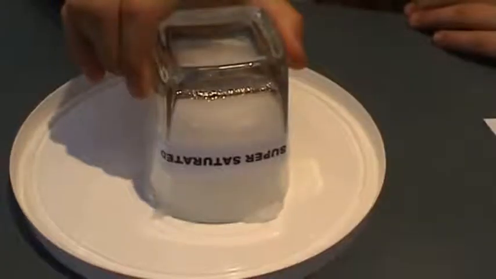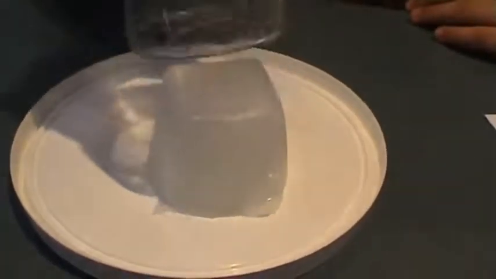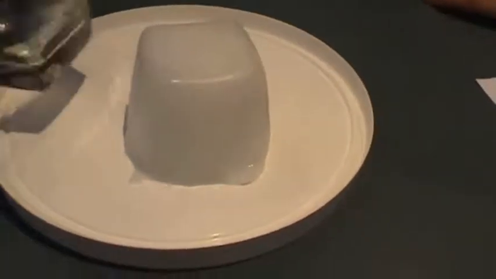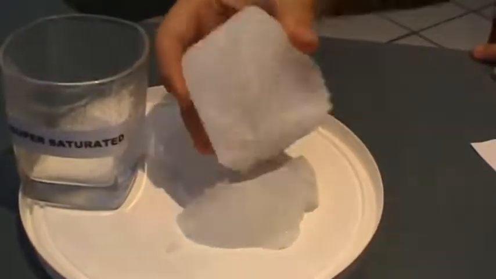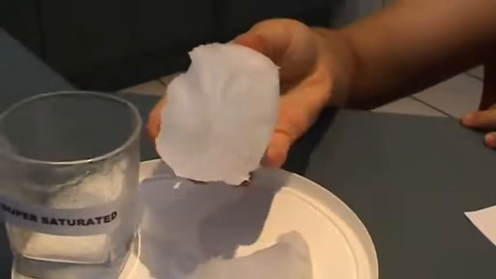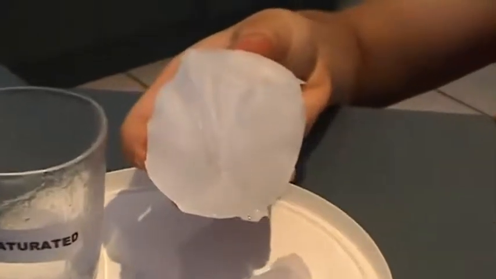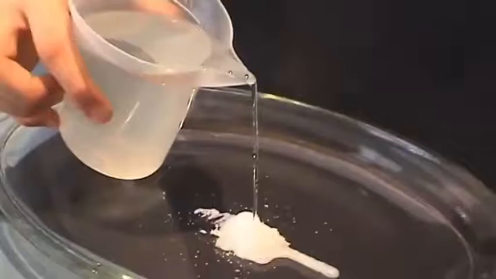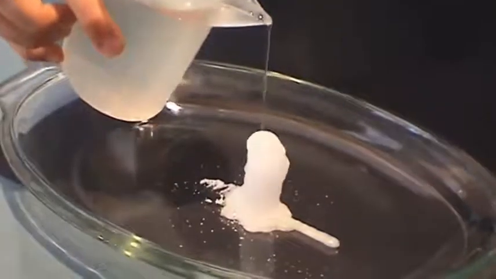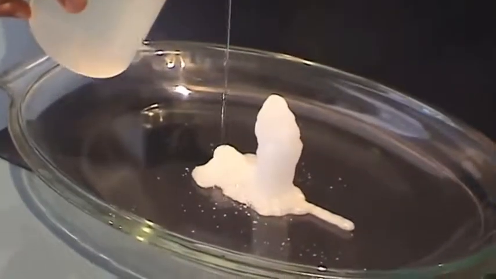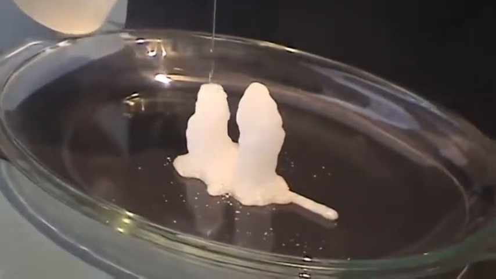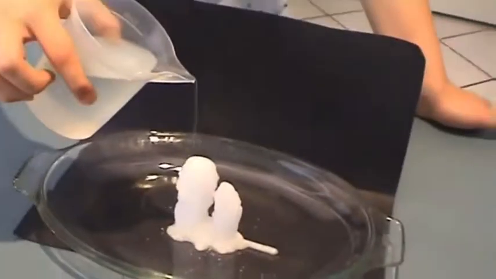And it's almost solid. It's not actually frozen though, it's just precipitating. Let's make sandcastles. Sodium acetate castles.